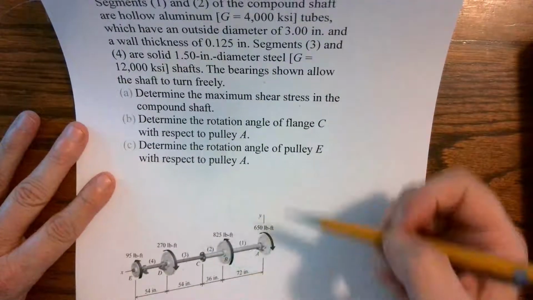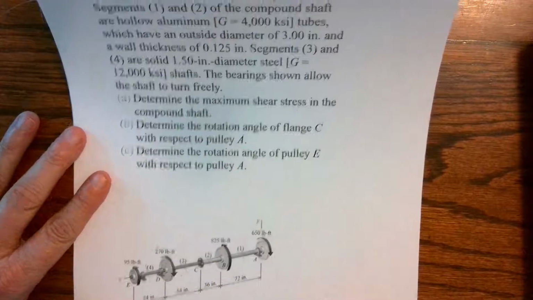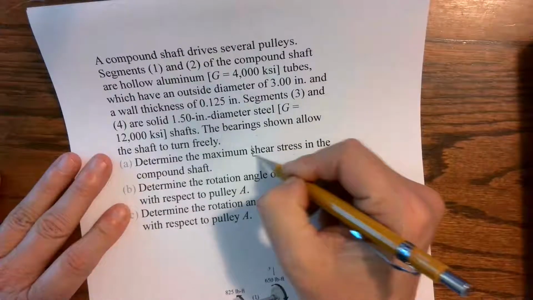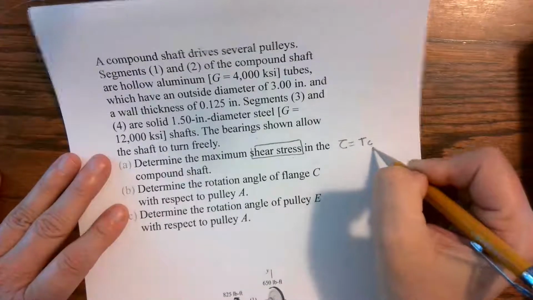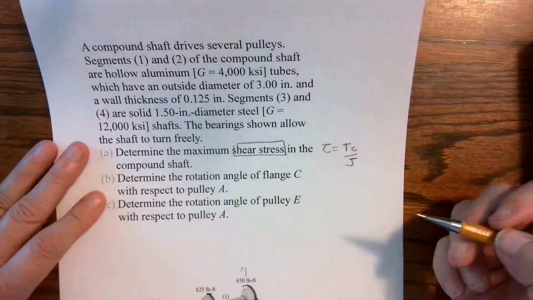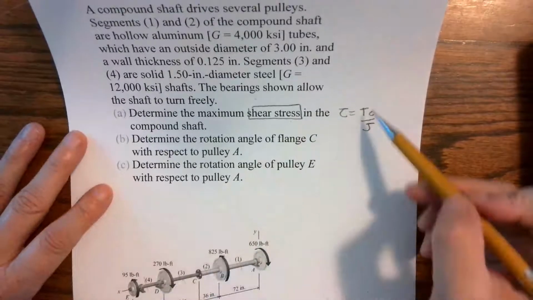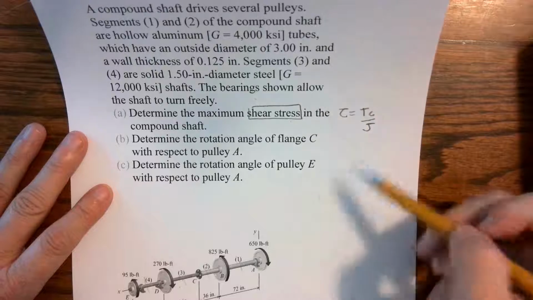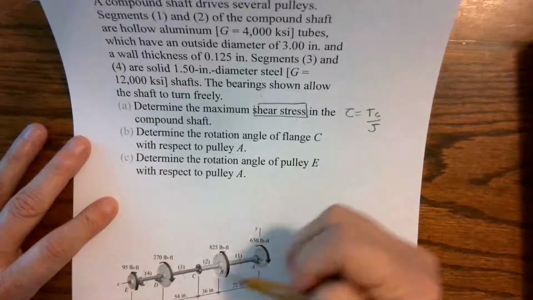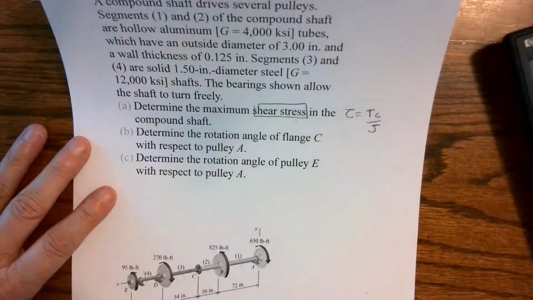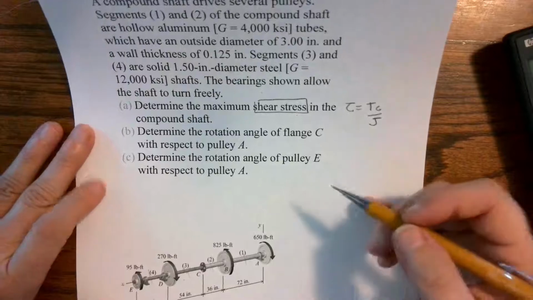Okay, so we have to find the internal torque at each section, because the shear stress is T maximum C over J. So I have to find that internal torque for each of these, and then I can go back and take their cross-sectional properties to calculate the shear stress for each section, and then I can determine which one has the maximum.